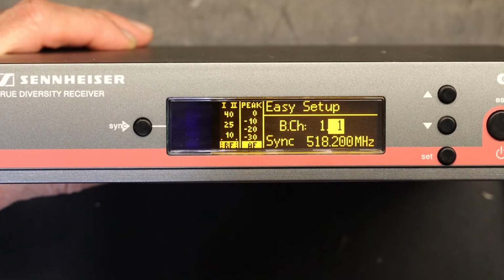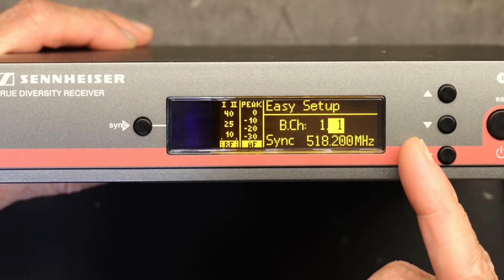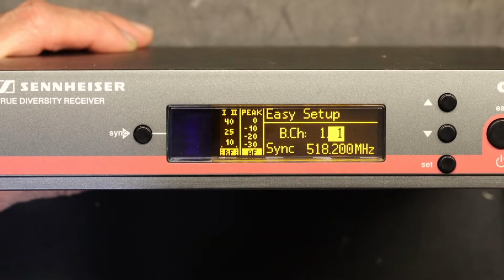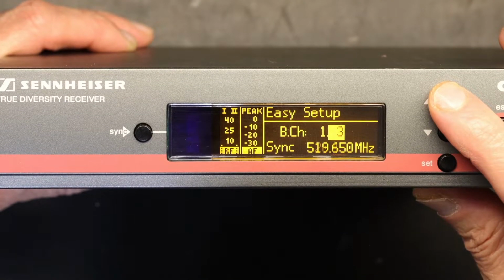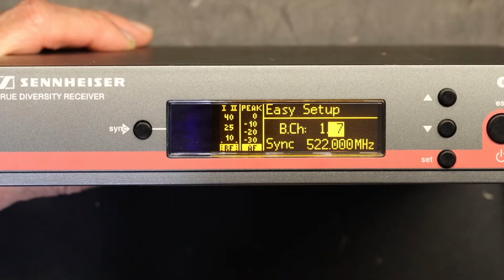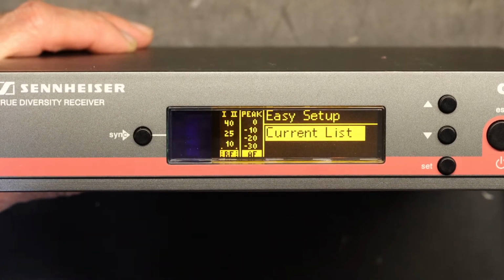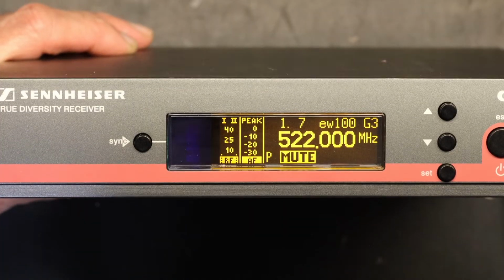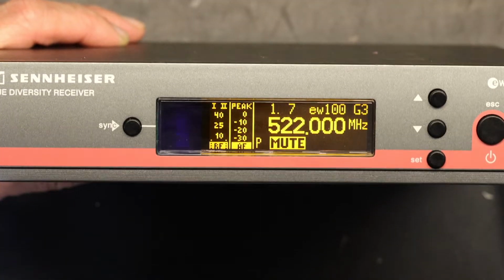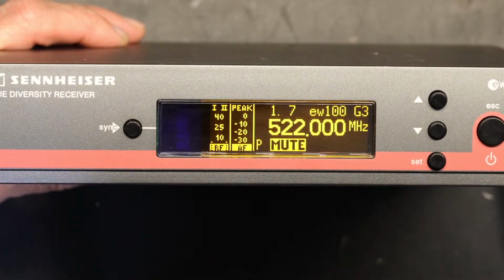In bank 1, each bank has multiple channels, like 12 channels. So in bank 1 you have channel 1, 2, 3, and then bank 2, 1, 2, 3, all the way to 12. So in bank 1, let's choose a channel. Let's choose channel 5. Channel 5 is 522 megahertz. Let's set this to 522 megahertz. Okay. Now we hit the power to exit out, and now you can see 522 is set, and now we have to set the 522 on the microphone transmitter.